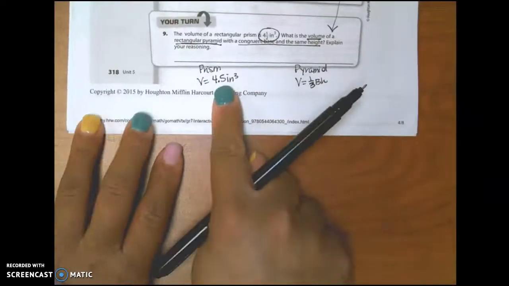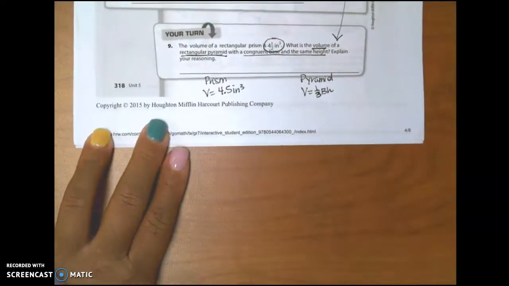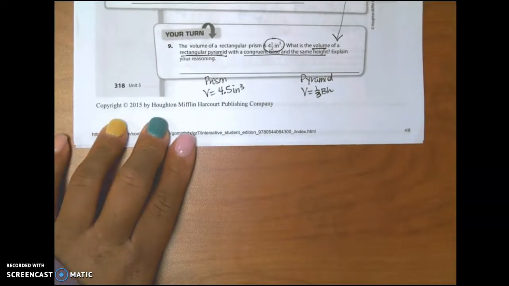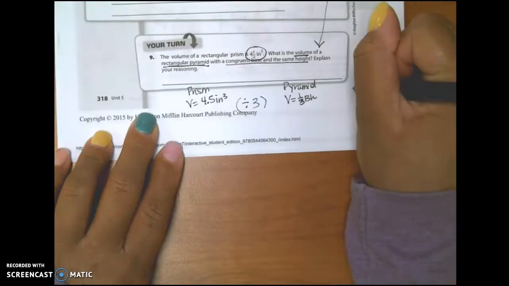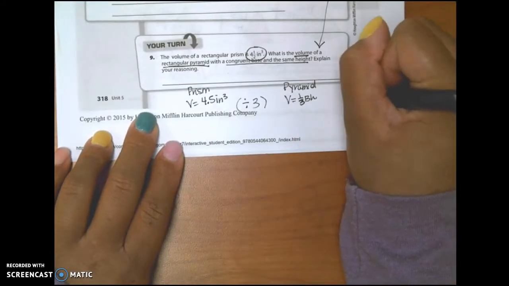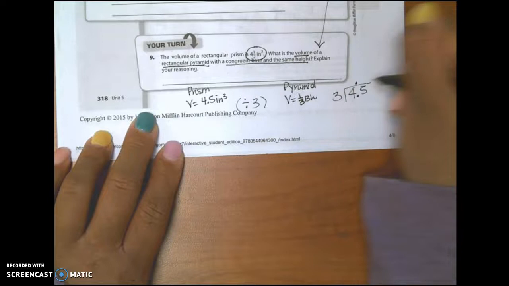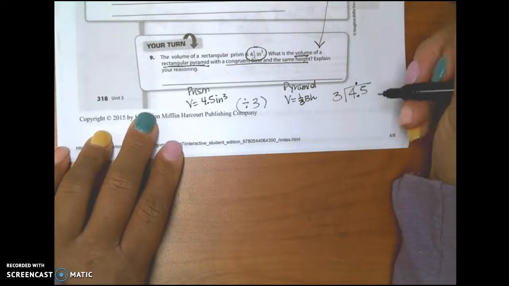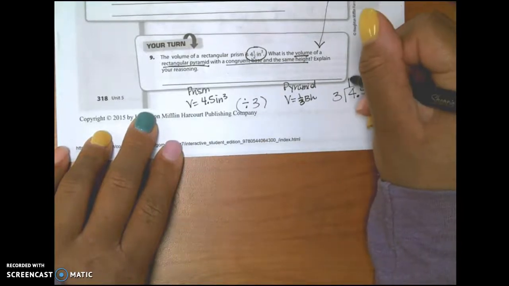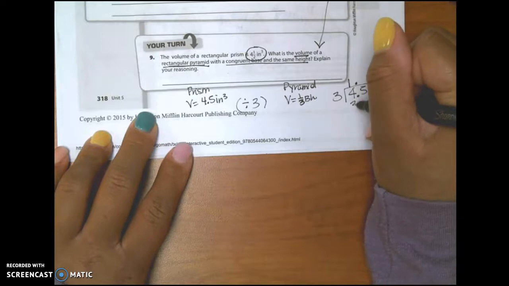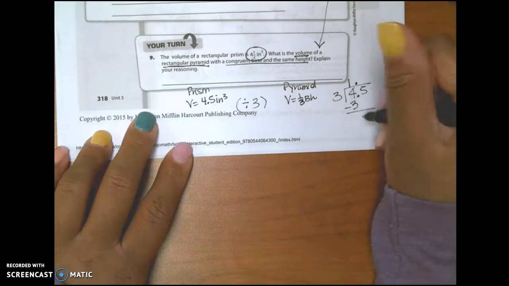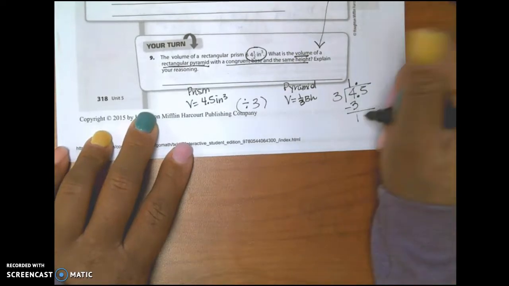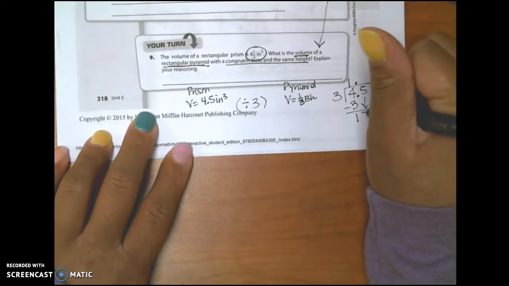So what am I going to do down here? You're going to divide. By? 3. Divide by 3. 4.5 divided by 3. 3 and a 4. One time. 1 times 3. How much? 3. 4 minus 3. 1. Bring down the 5. 15. 5. 1.5.